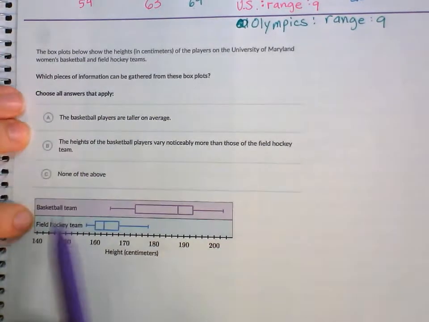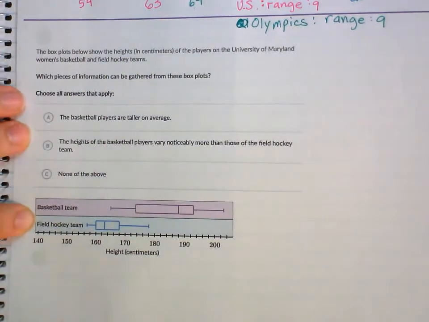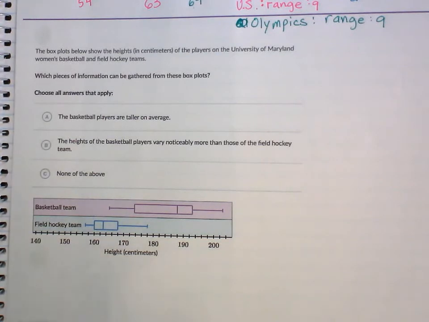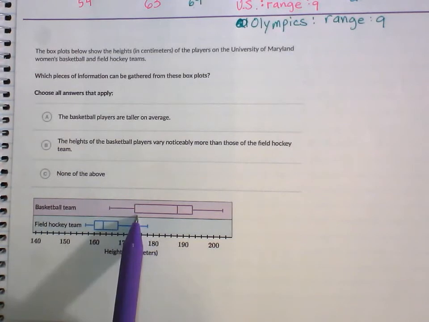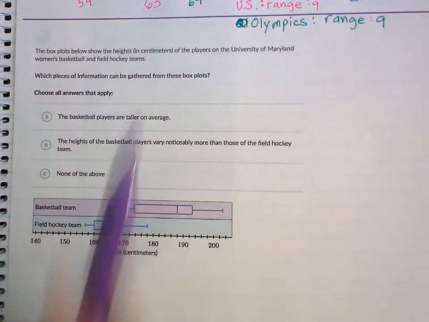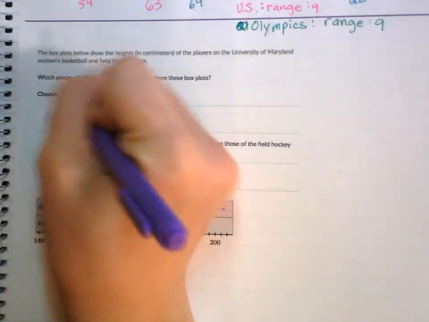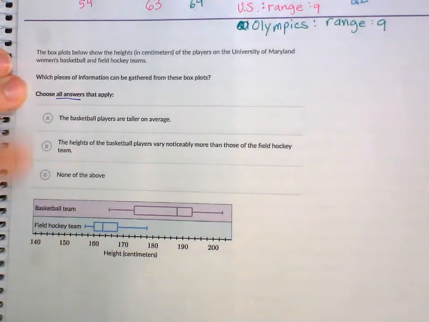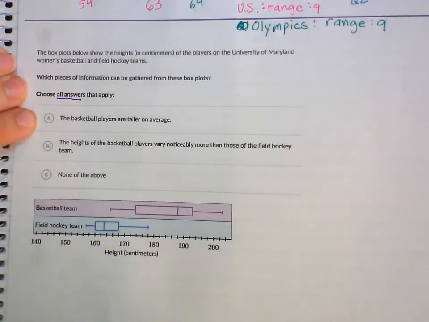So we have our box plots that show the height in centimeters of the players of the University of Maryland women's basketball and field hockey teams. So we have the basketball team in purple. We have the field hockey team in blue. And this is their height in centimeters. So we know the bigger the number your height is, the taller you are. Someone who's 6'8" is taller than someone who's 4 foot tall. Which pieces of information can be gathered? Choose all that apply. A, the basketball players are taller on average.